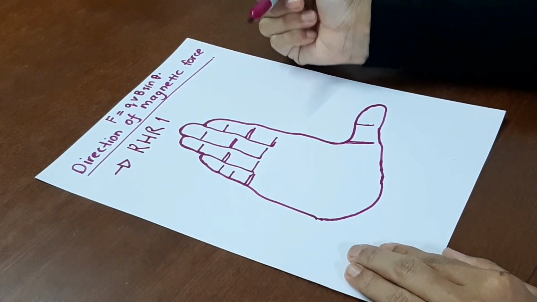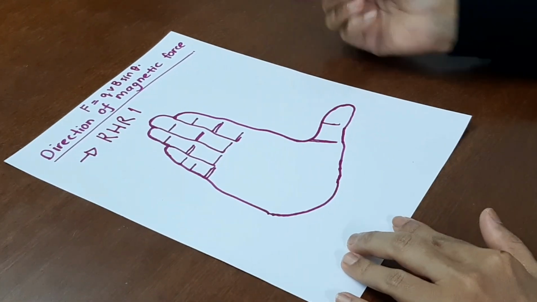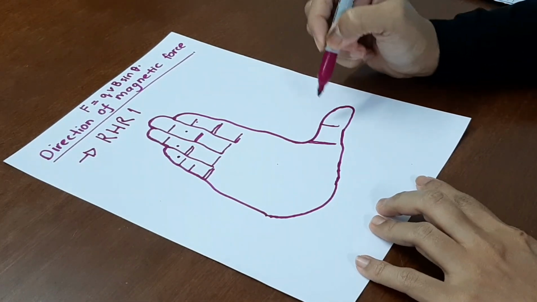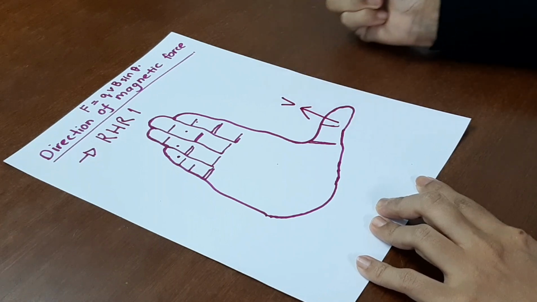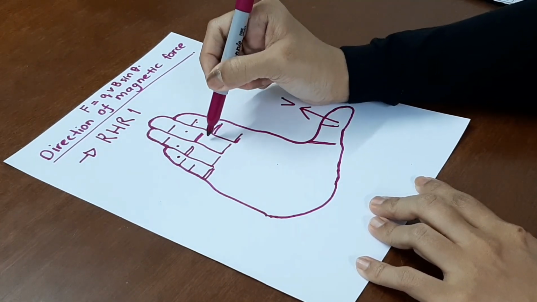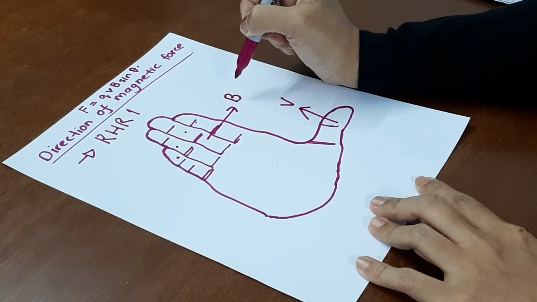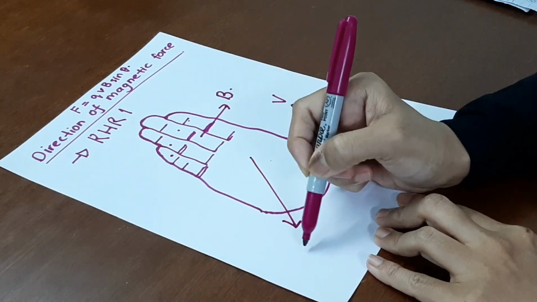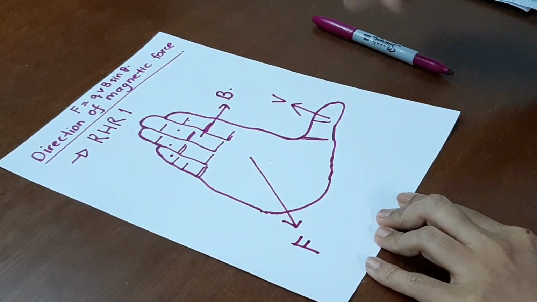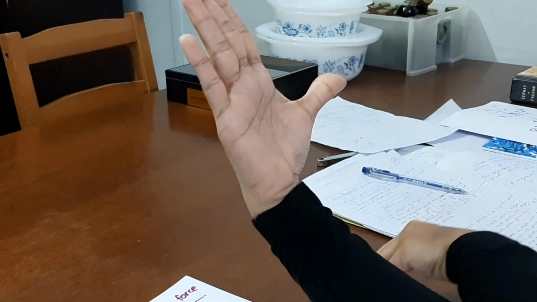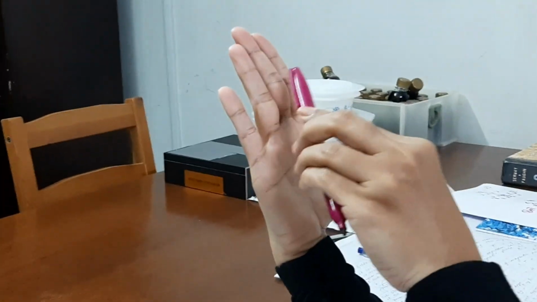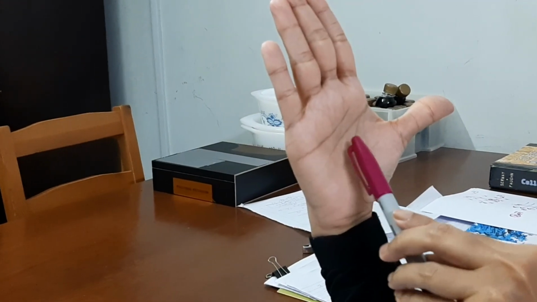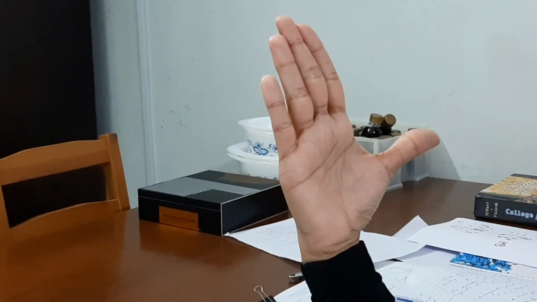So we are going to use our right hand. I have drawn it here. This is our thumb, these are our four fingers, and this is the palm. The thumb shows us the direction of the velocity. The four fingers direct us to the direction of the magnetic field, and the palm gives us the direction of the magnetic force. Like this, here is the direction of the velocity, the four fingers show the direction of the magnetic field, and the palm shows the direction of the magnetic force.